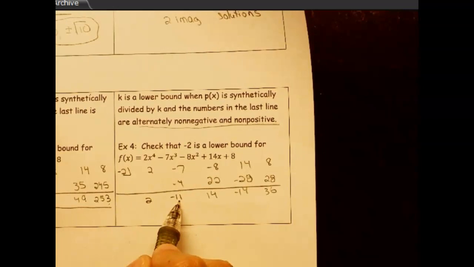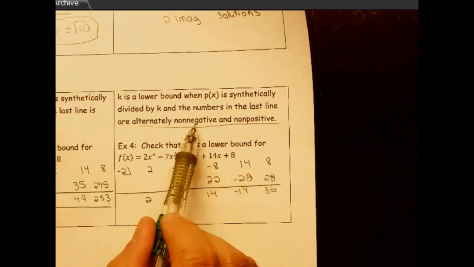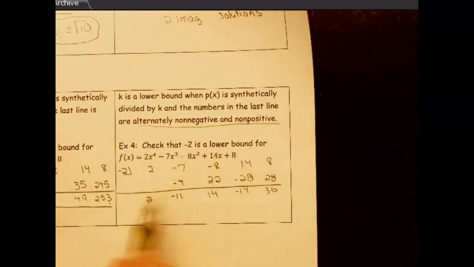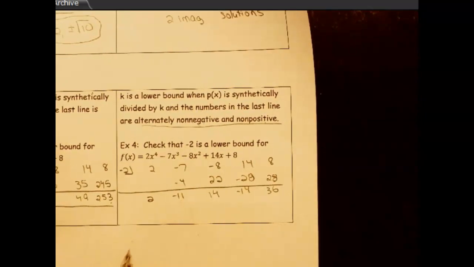Now, you might be saying, well, where does 0 fall? 0 would fall into either one of these, because 0 is non-negative, and it is also non-positive. So if this was a 0, that would still count as well.